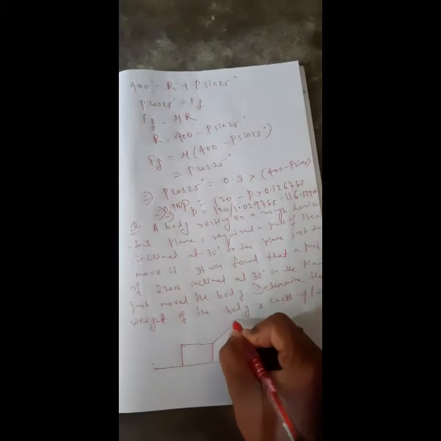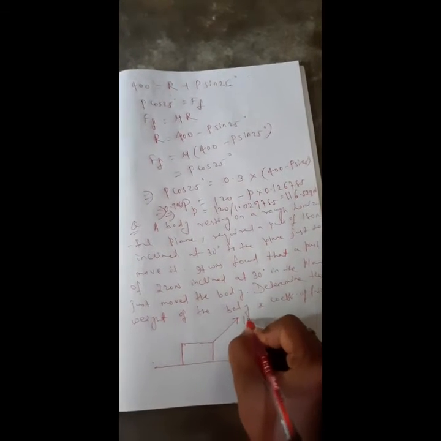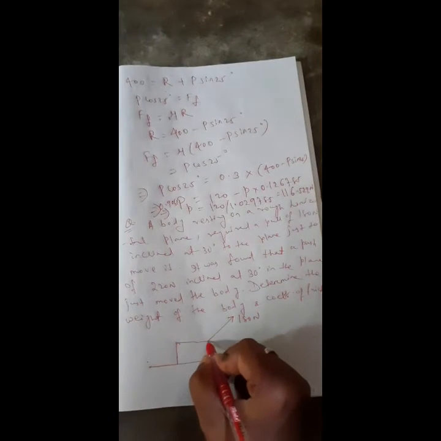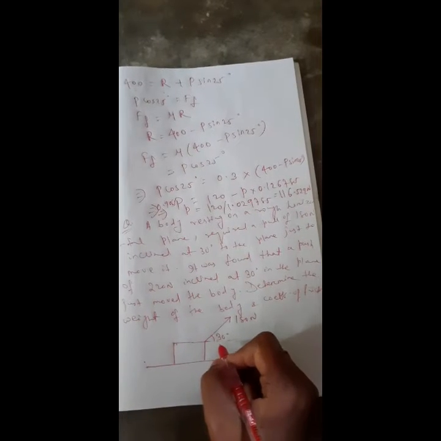It's pulling the body, that means it's away from the body. Pull force of 180 Newton inclined at 30 degrees to the horizontal plane just to move it. It was found that for another same body lying on the same surface, a push type force is needed. Push type means it will compress the body, so its vector head will be towards the body. Its magnitude is 220 Newton.